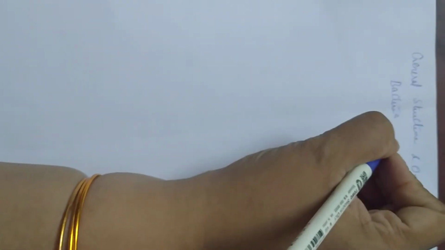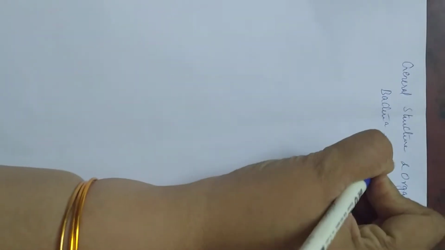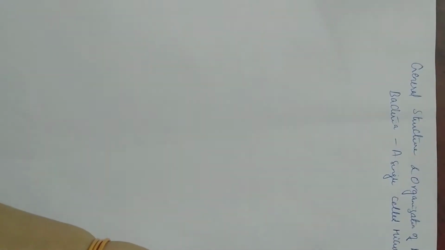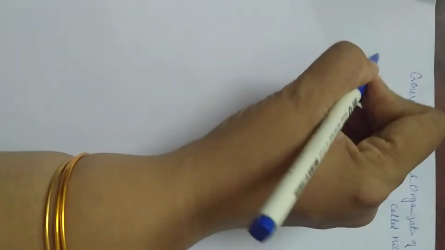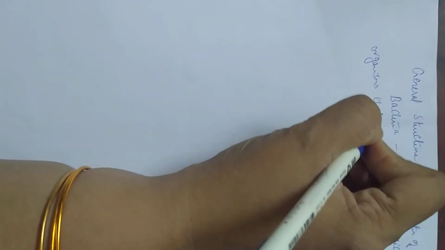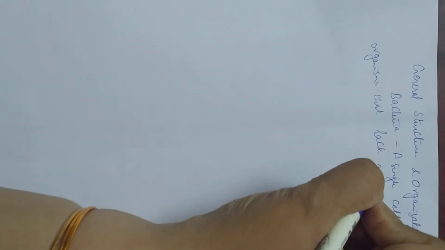Bacteria is a single-celled microscopic organism that lacks nuclei and other cell structures.